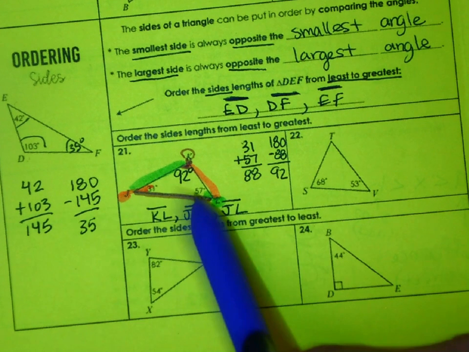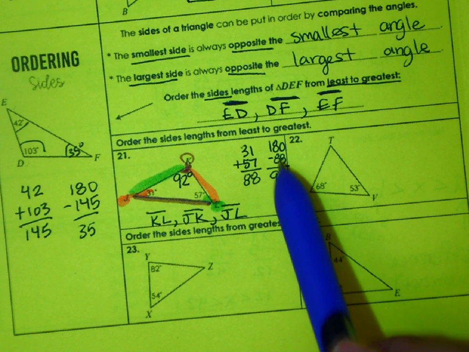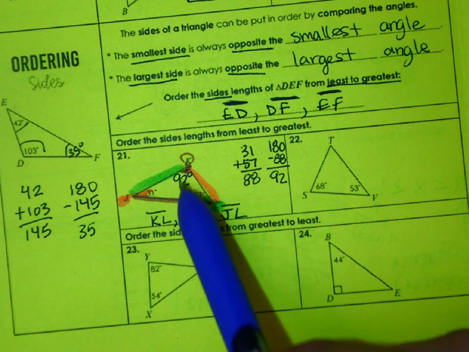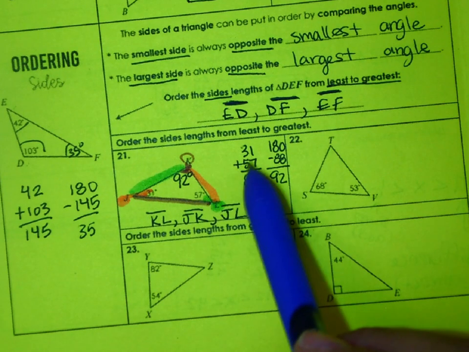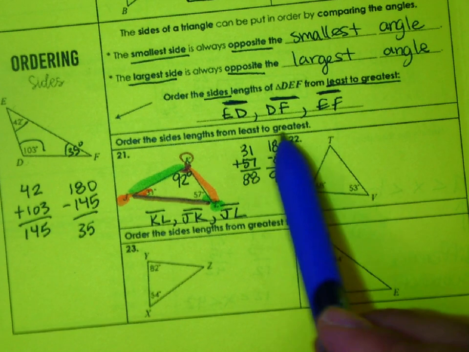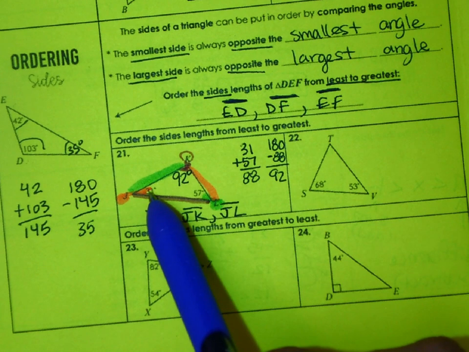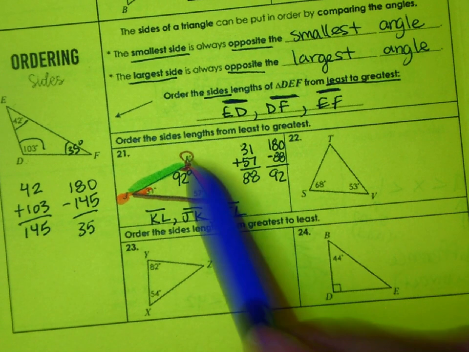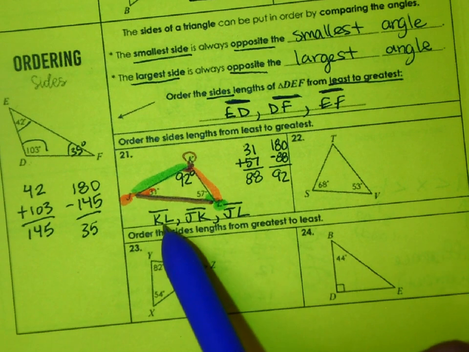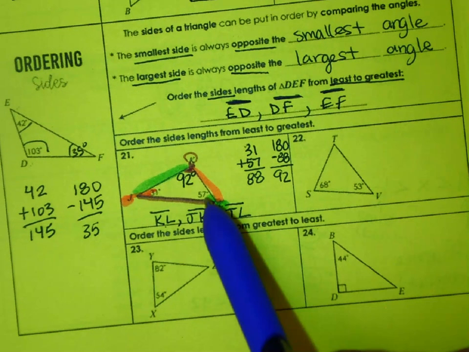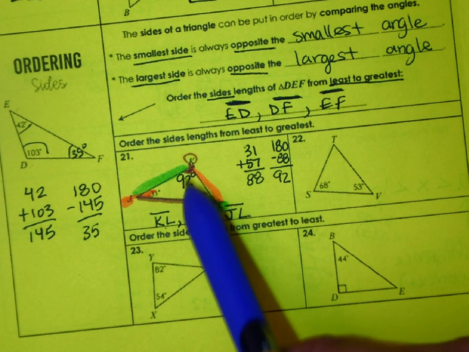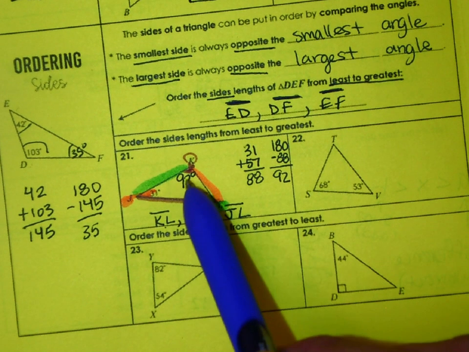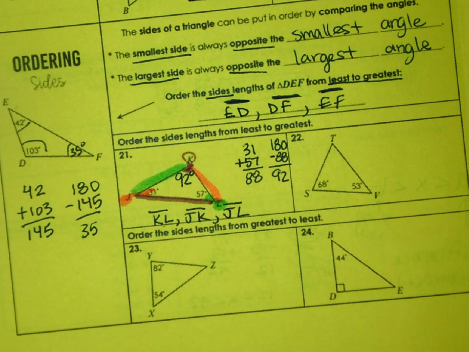We add the two angles that are given and then subtract that from 180, and that's how you get that third angle. Now that you have all three angles, you look at the smallest because they want least to greatest. The smallest will be 31, and right across that you have KL. So that's the first side length, followed by 57, and right across that is JK. And then the last will be the biggest number, 92. Across from that is JL. So that's how you will order from least to greatest.